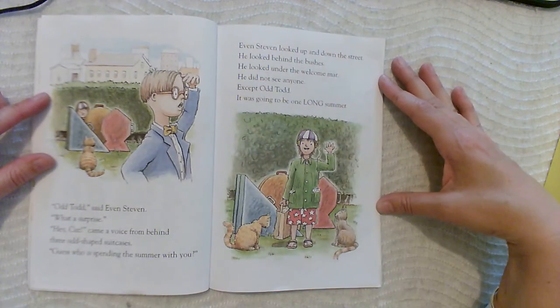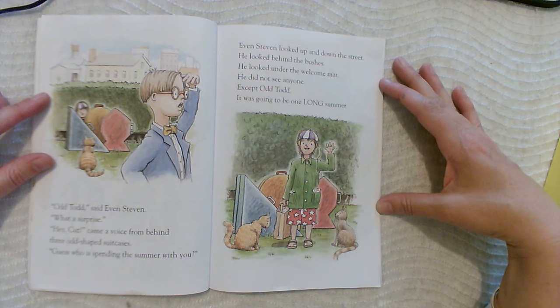"Odd Todd," said Even Steven. "What a surprise." "Hey, cuz," came a voice from behind 3 odd-shaped suitcases. "Guess who's spending the summer with you?" Even Stephen looked up and down the street. He looked behind the bushes. He looked under the welcome mat. He did not see anyone except Odd Tod. It was going to be one long summer.